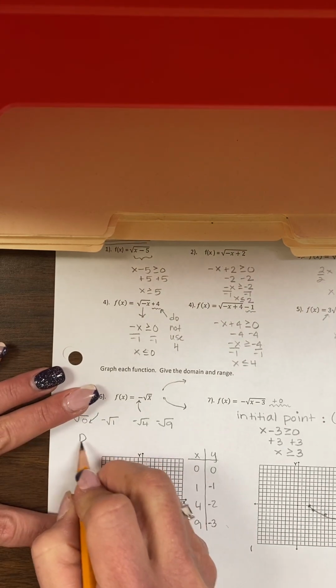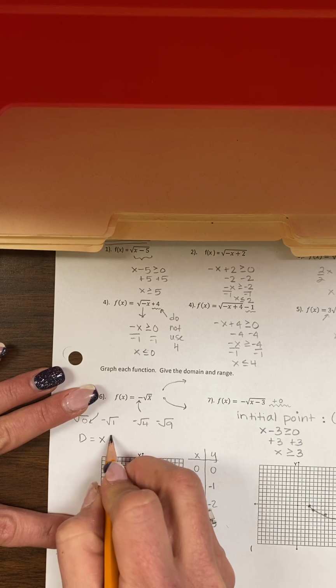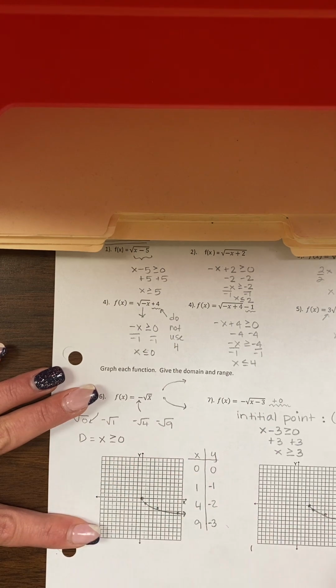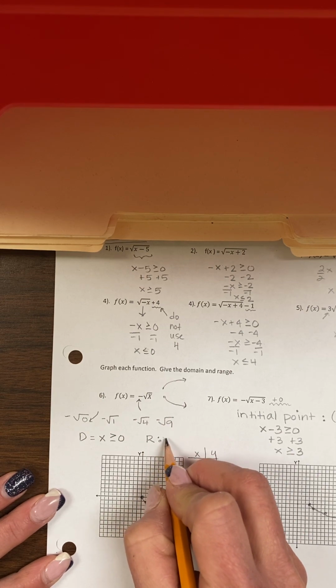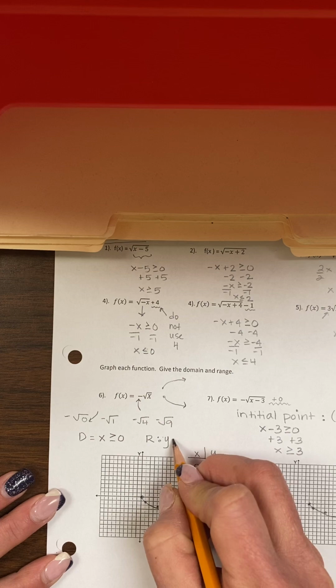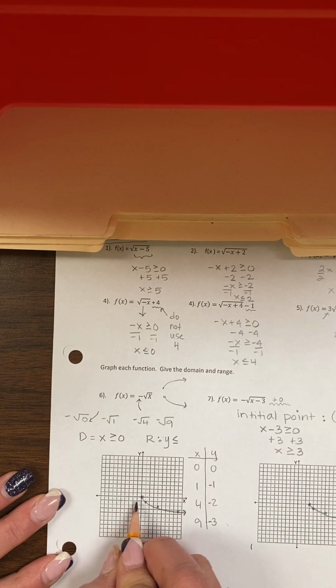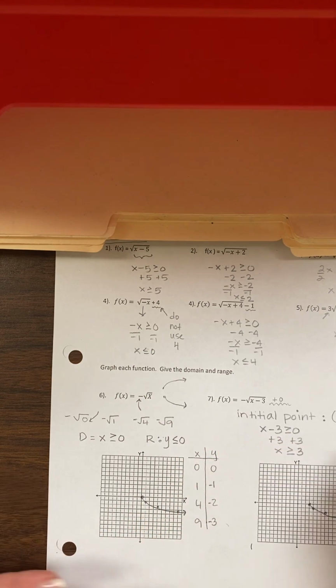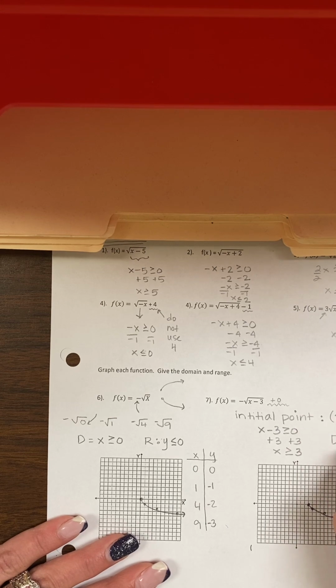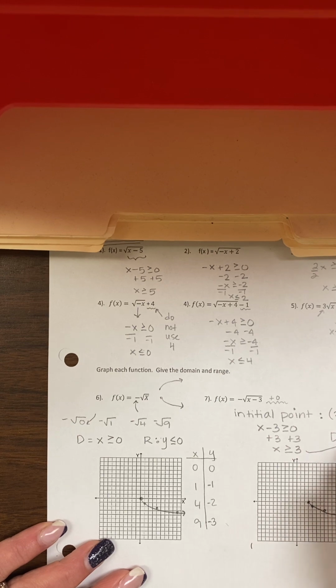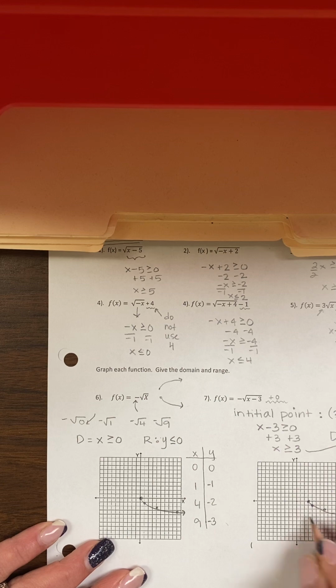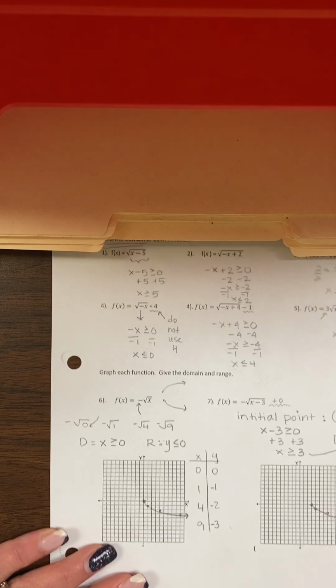So remember, domain is what's under the radical, greater than or equal to 0. The range is kind of easier to find from the graph, but you've got to remember it's y. It's going down, so that means it's less than or equal to, and the highest y value is 0. So our domain for this one, remember, we got it from right here. So the domain is x is greater than or equal to 0. And the range, just like over there, the highest y value is 0. So it's y is less than or equal to 0.